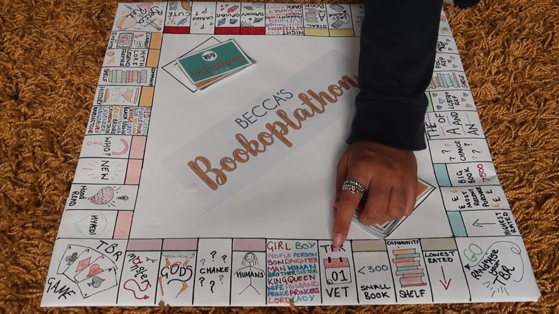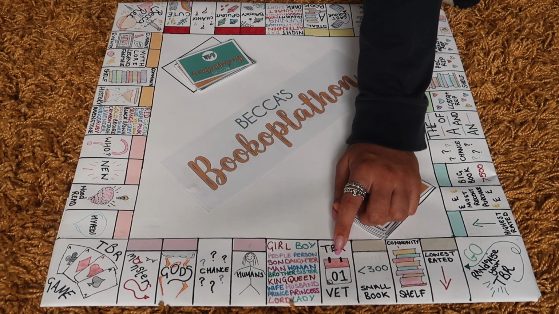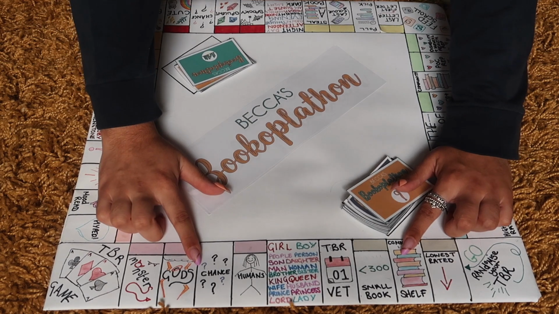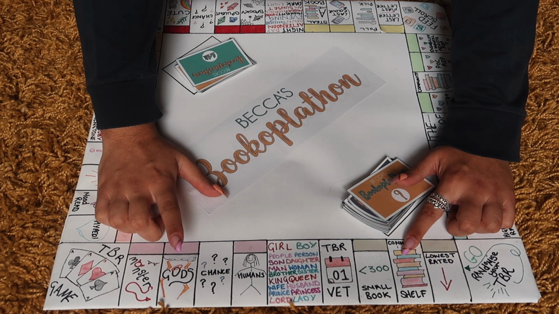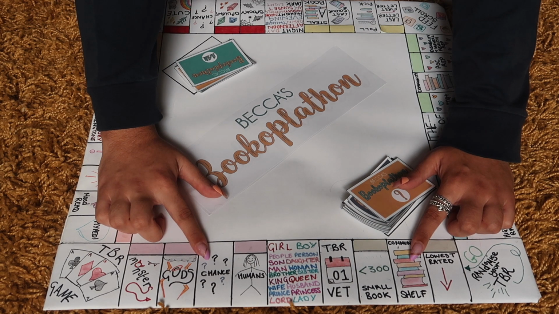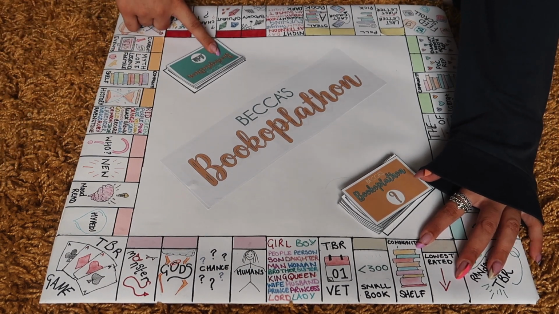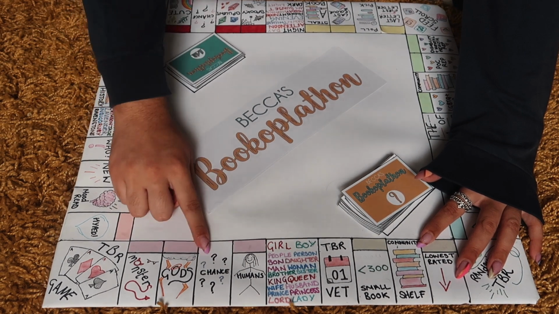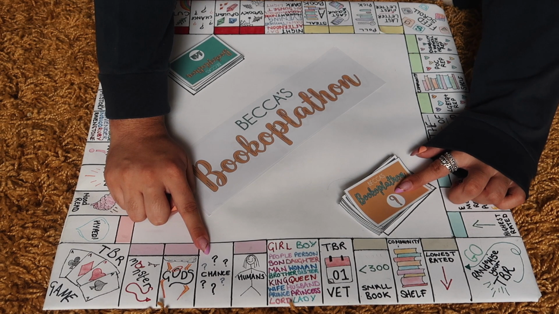For the tax space on this side, we have TBR Veteran. This is the same as last year, and this is to read a book that has been on your TBR for a very long time. We also have the community shelf and chance spaces here. The community shelf is your list of prompts, and your chance cards of course are the books that you really want to read and the books you're less interested in. So if you land on community shelf, you will draw a card from your community shelf stack and fulfill the prompt, and if you land on chance, you will draw a card from your chance stack and read the book.